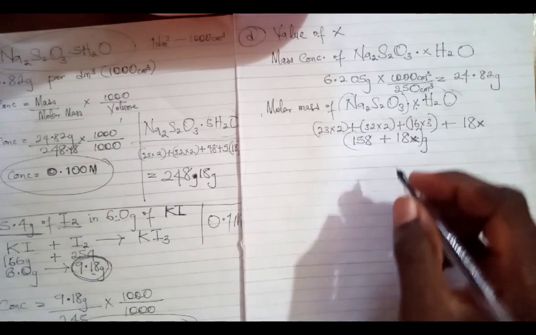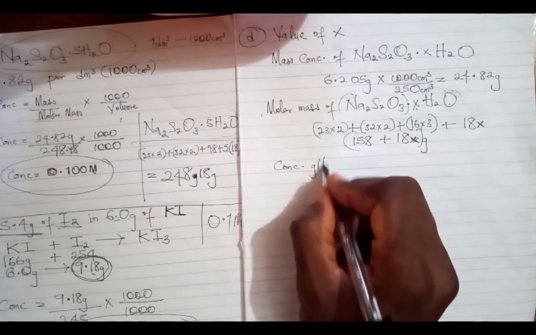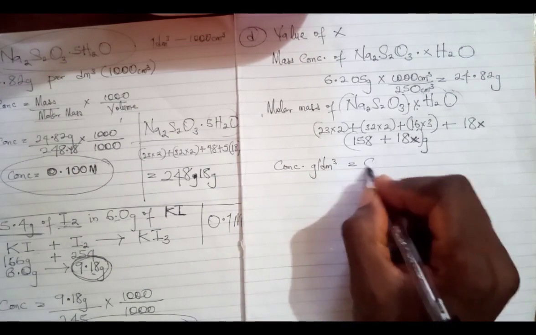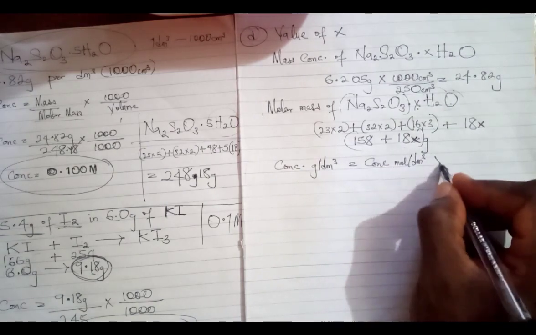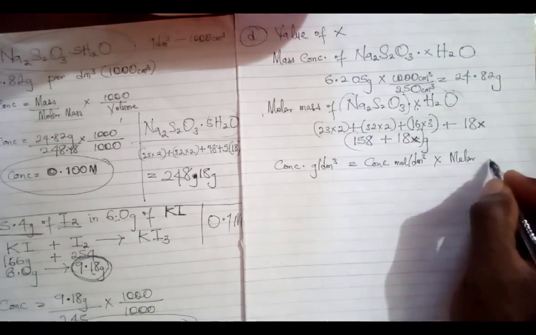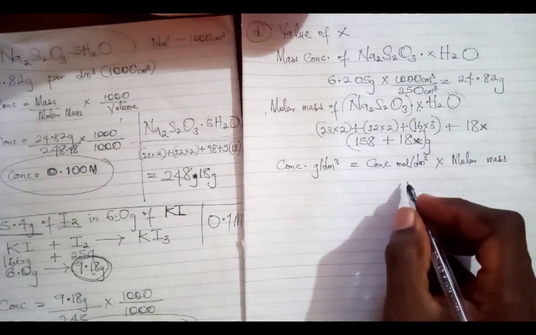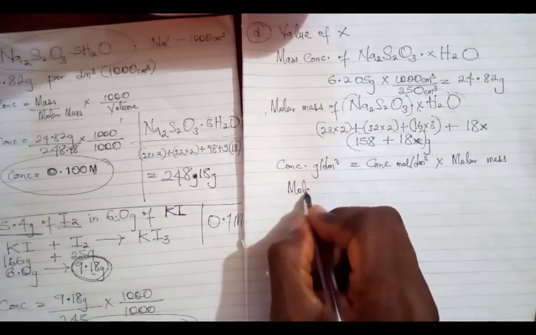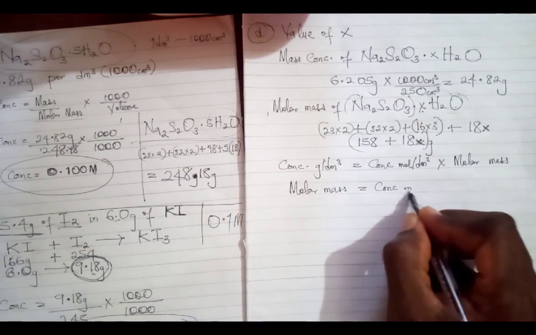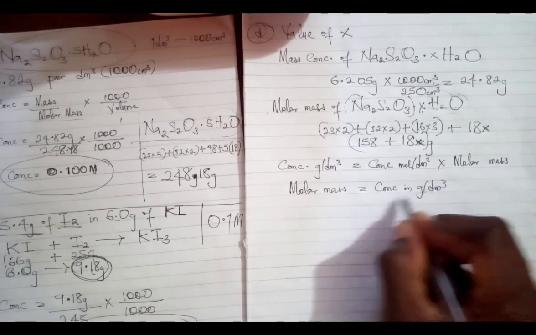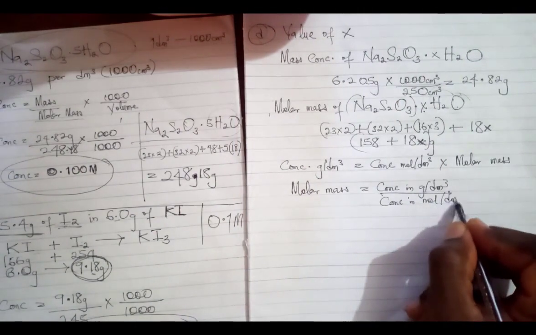Now, to get the value of S, we use this formula: concentration in grams per dm cube is equal to concentration in mole per dm cube times molar mass. Right? If you make the molar mass subject of formula, we have molar mass equal to concentration in grams per dm cube over concentration in mole per dm cube.